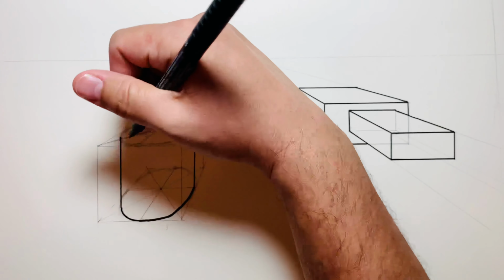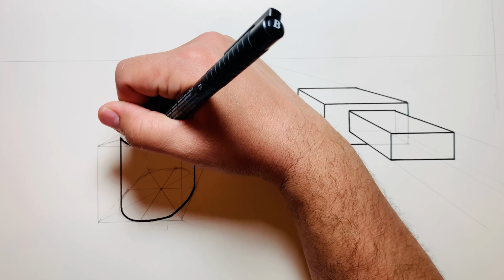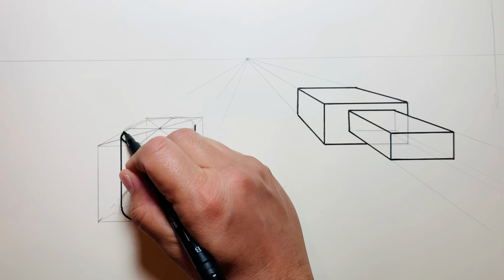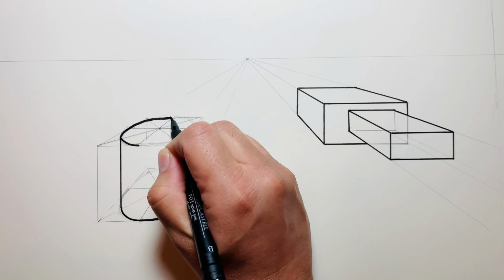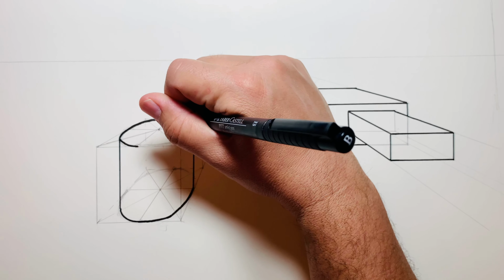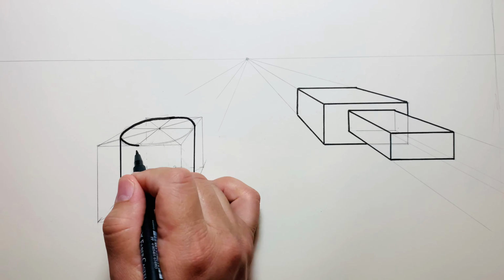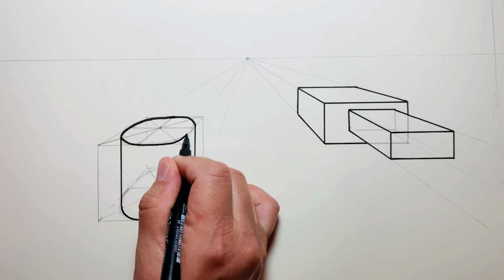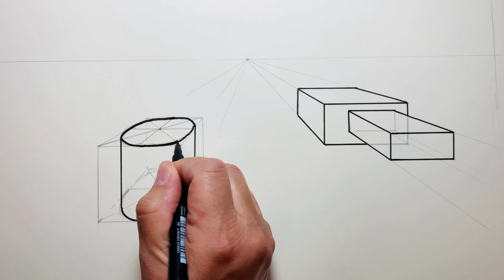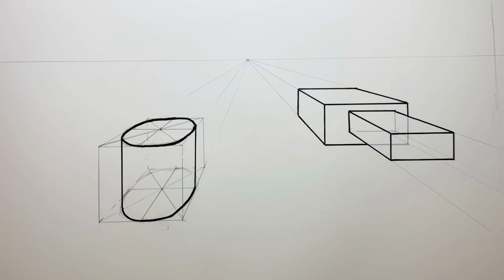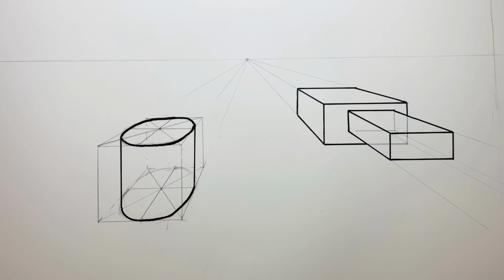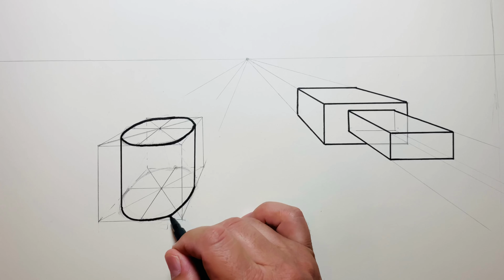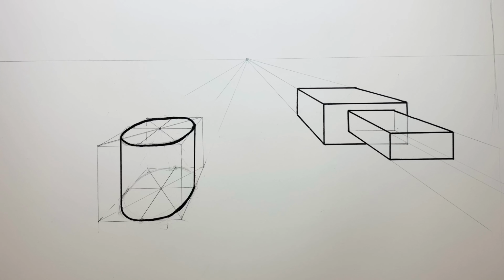I don't know if that's the best curve ever, but it's going to work. So just do the best you can on this one. That's sort of what I'm doing here. I went a little crooked there. That's okay. Close enough. Okay. So not necessarily the best cylinder. My tracing skills weren't as good on that one.